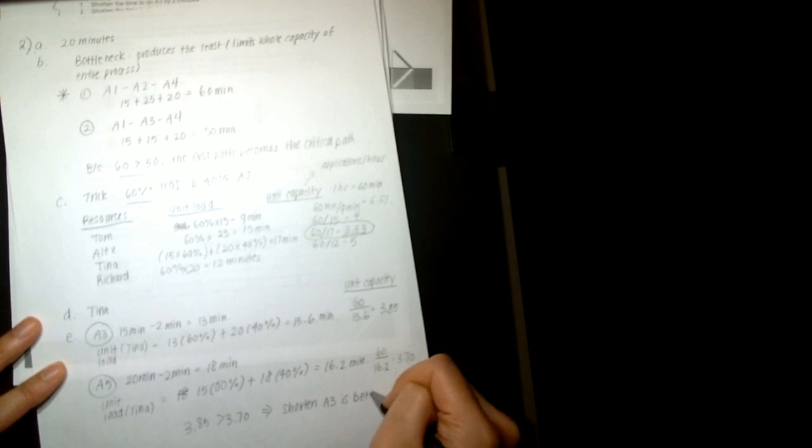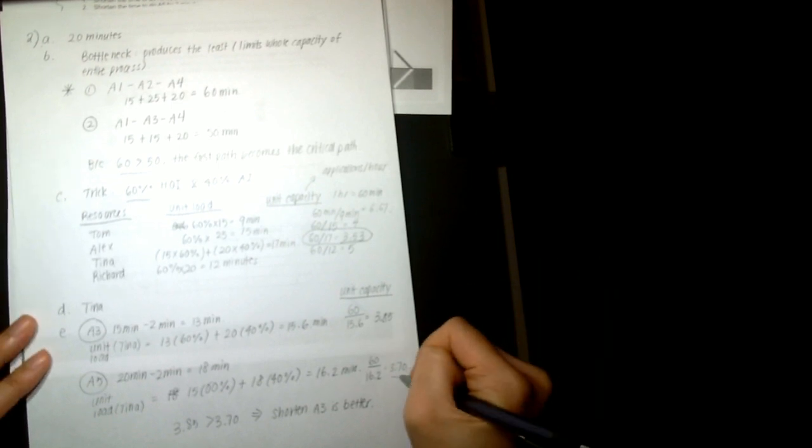And since 3.85 is bigger than 3.7, we can conclude that shortening A3 is better. So shortening A3 will mean that they process more per hour.